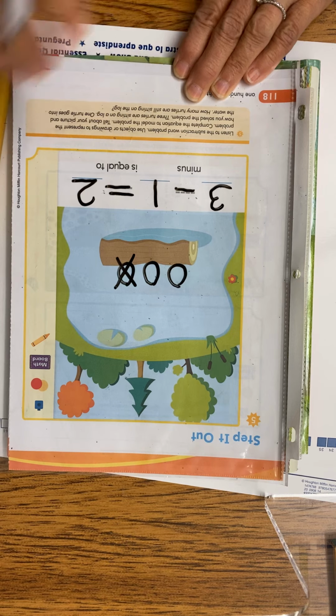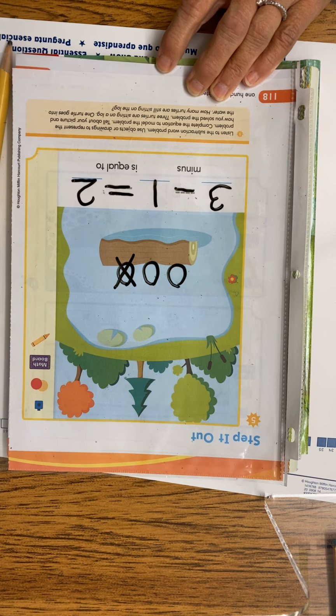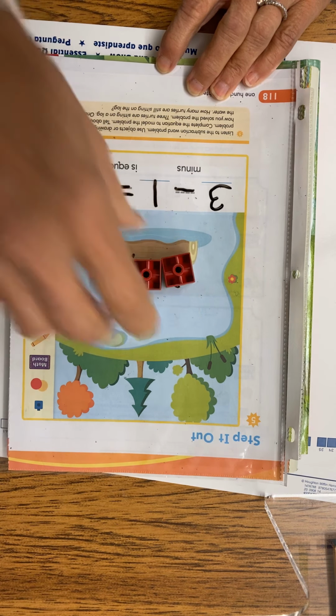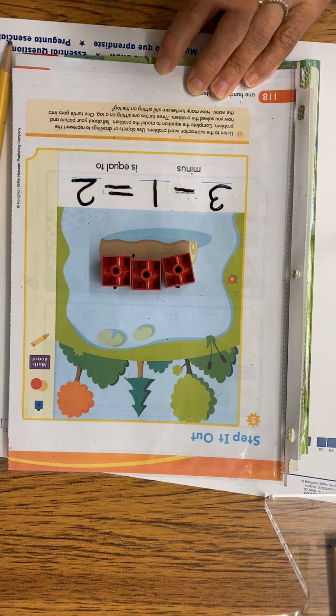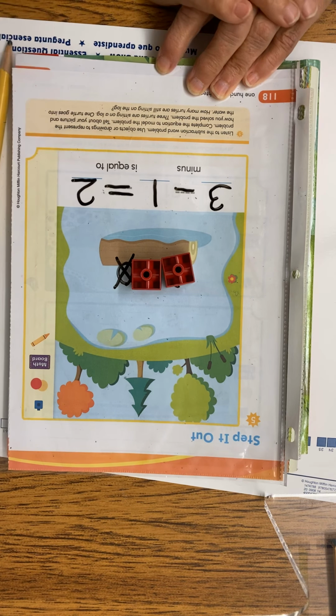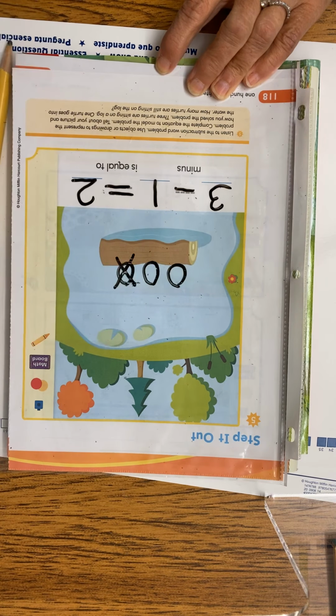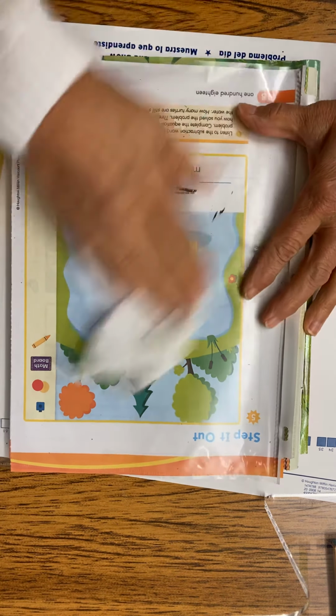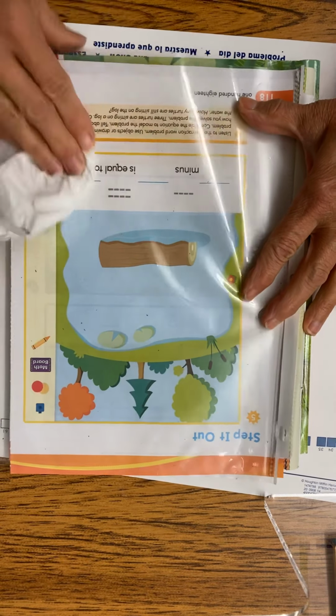Excellent work. You can do that with blocks also. There are 3 of them on the log. 1 of them hops away and goes in the water. How many are left? 2. Good. Let's go ahead and get out the next page in our book.